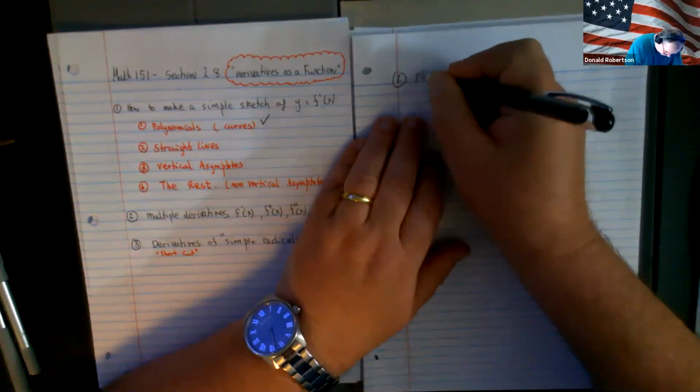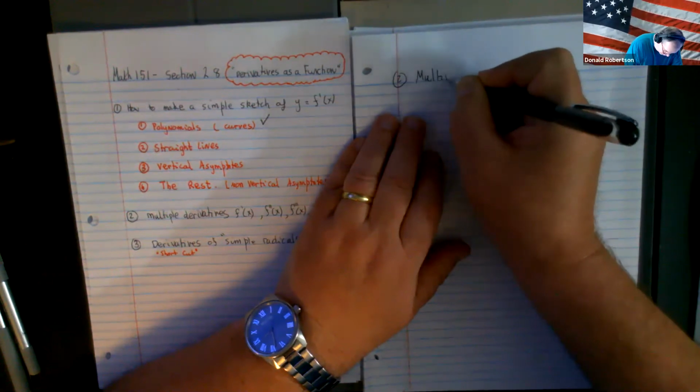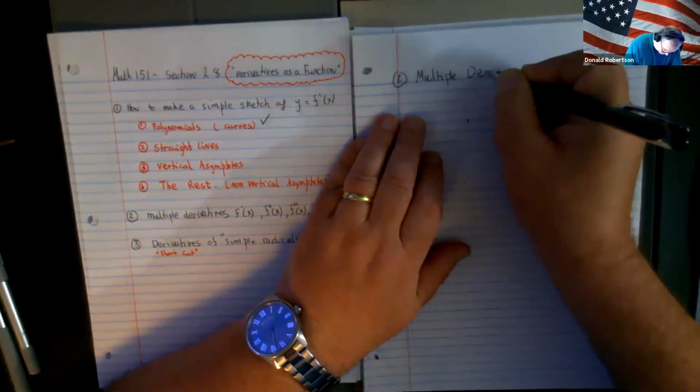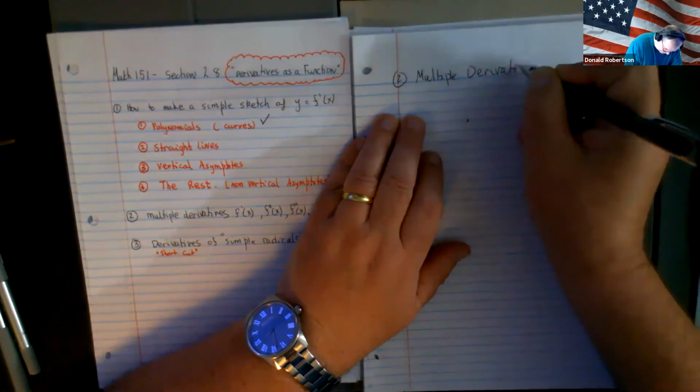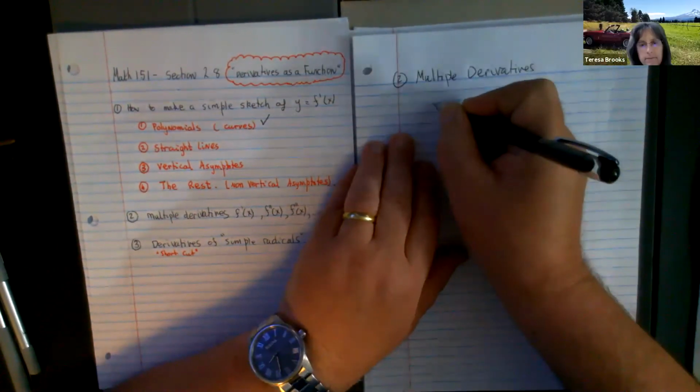This is, I think, going to be a lot easier to do. We're going to do multiple derivatives. And we're going to use the shortcut.